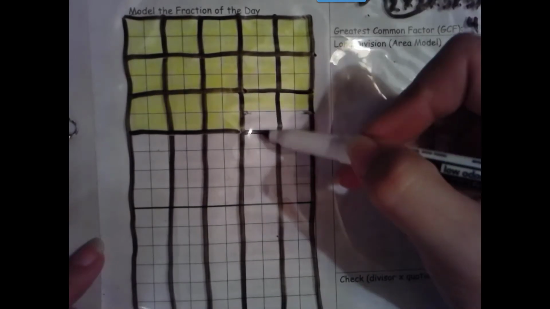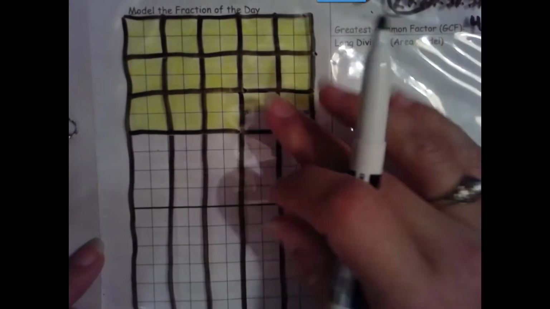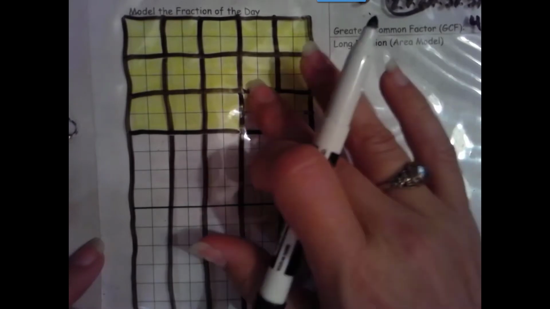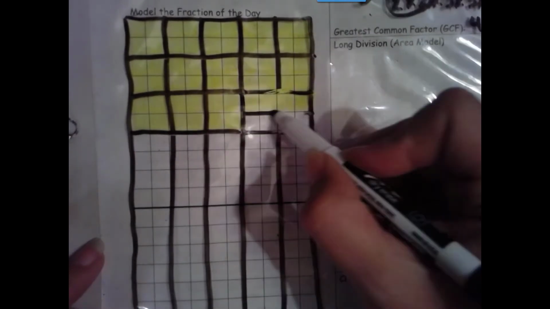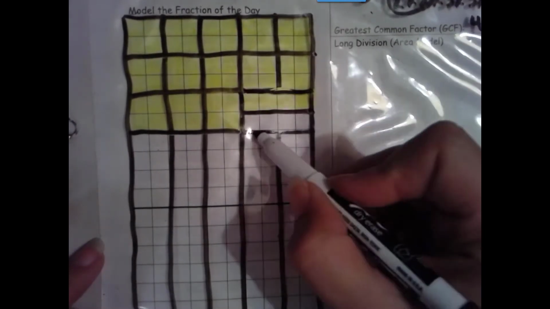I could have made groups of 4 like this here, but then I'd have half and half. And now I'm putting fractions inside fractions, and that just makes it more complicated. Keep it separate.